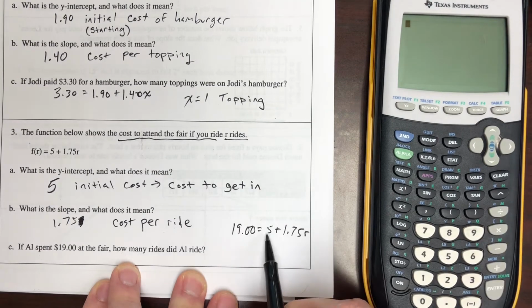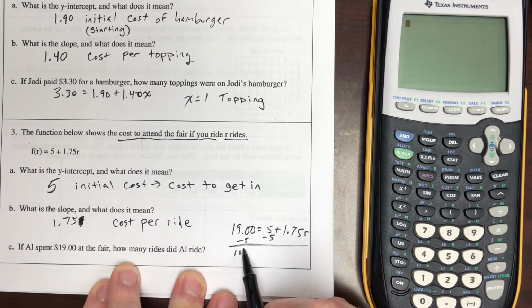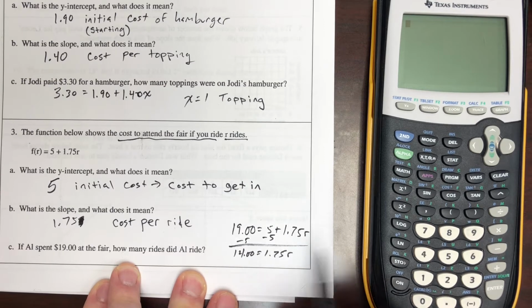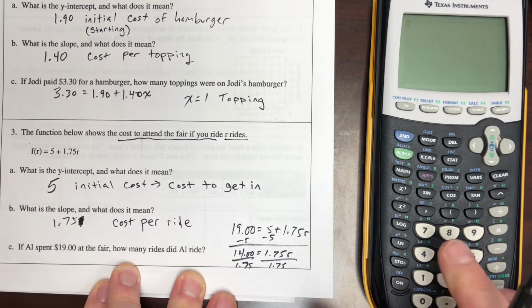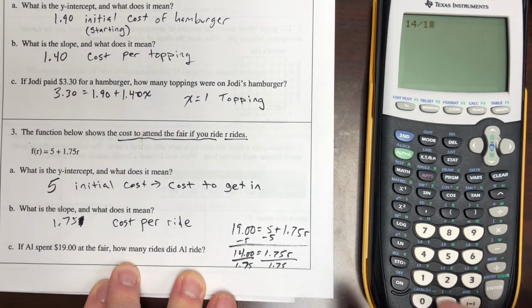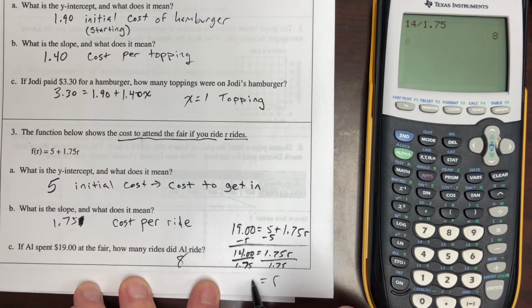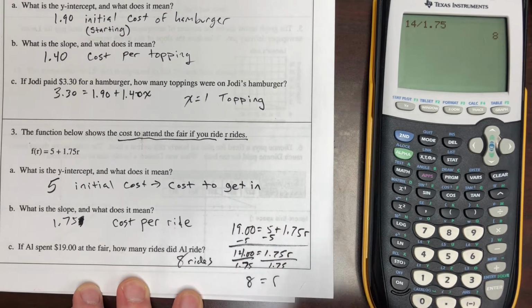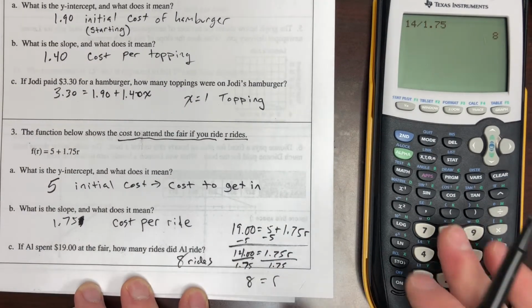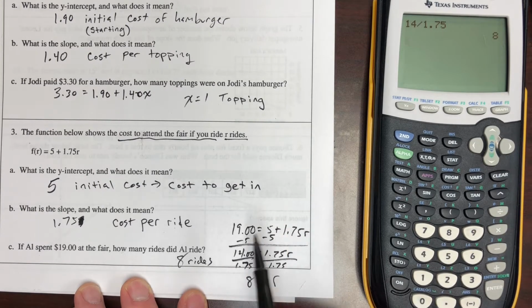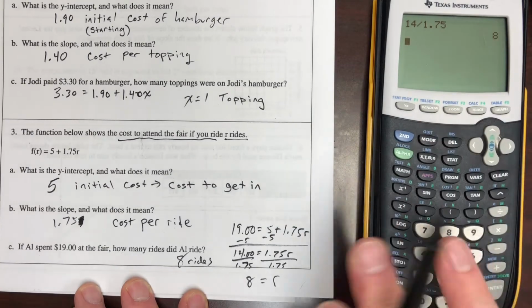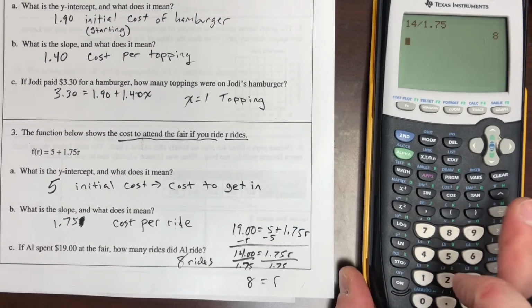And now I'll subtract 5 from both sides and get $14. And then I'll divide both sides by 1.75. So $14 divided by 1.75, 8. Wow, I got the same answer. So I'm not going to tell you that you have to use a bunch of symbols, we will call it symbolic algebra. I'm not going to say you have to do that. I think that in this case, this was faster than me going through and figuring it out. But if you figure it out, you figure it out.